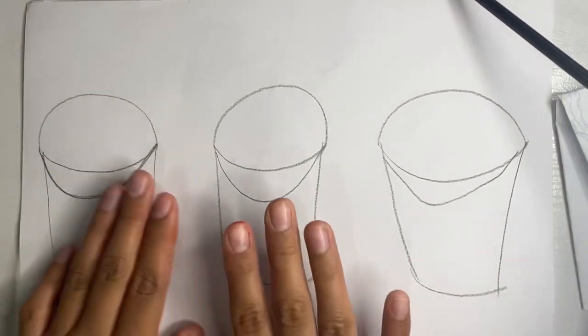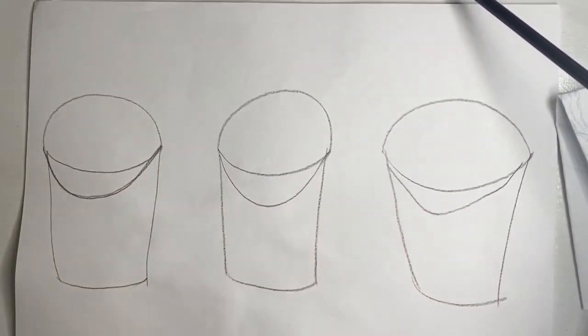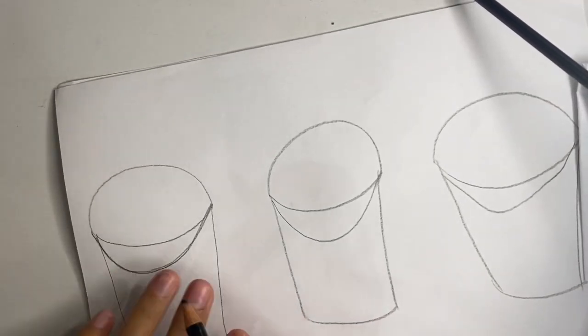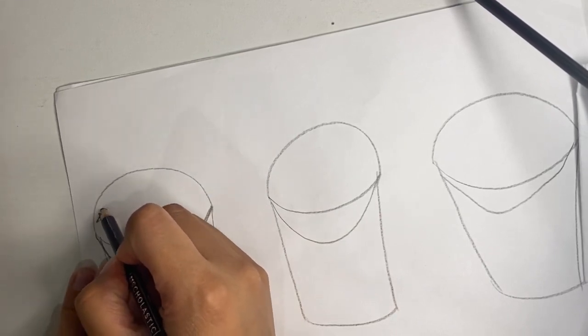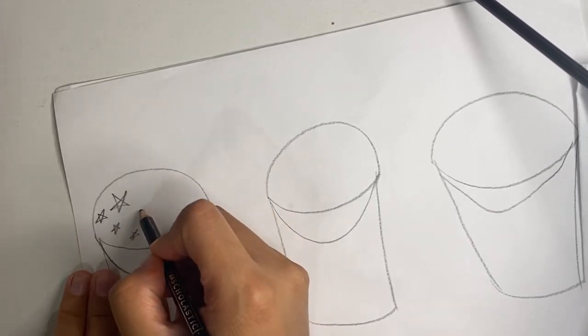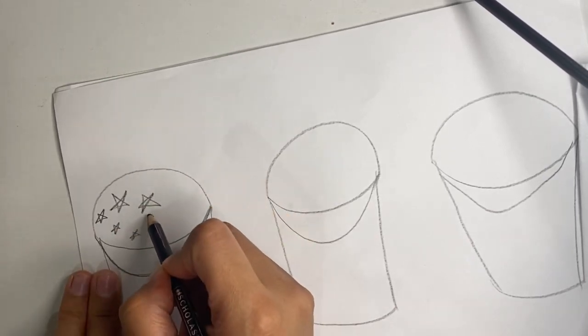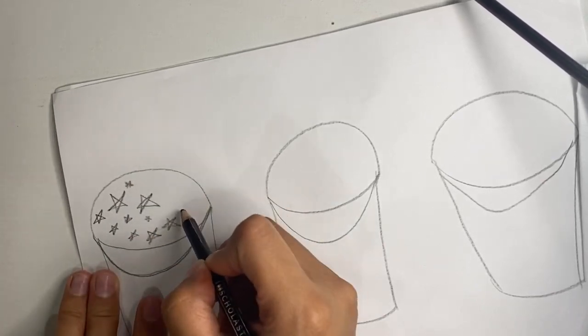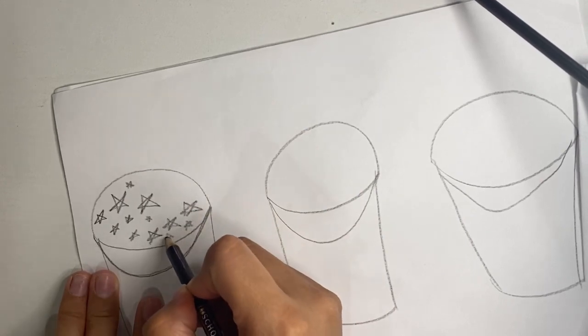Okay friends, here we have our 3 pails, and for the first one I want to collect some stars. I'm going to use a black color pencil, and I know stars are white and shiny, but that's okay. I'm just going to use black for today. I'm going to make a lot of different size stars. I want to make some really big ones and some little tiny ones to fill up my pail all around.